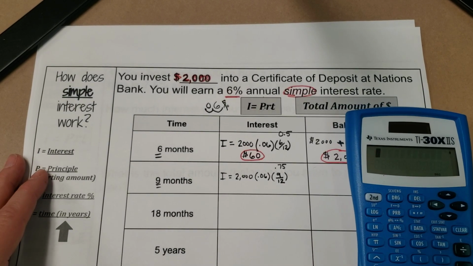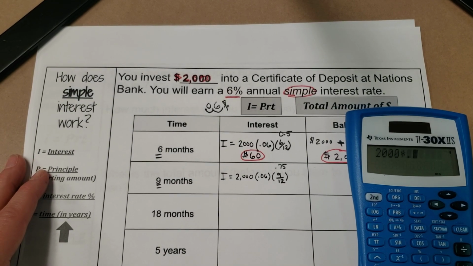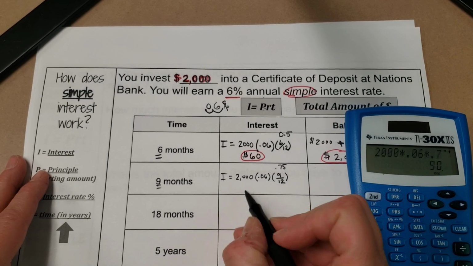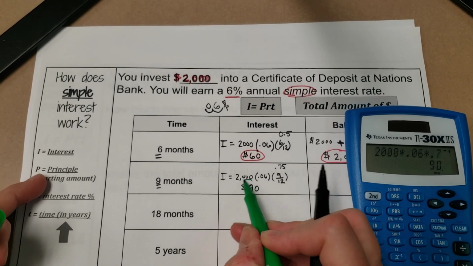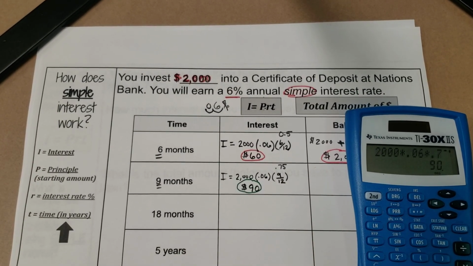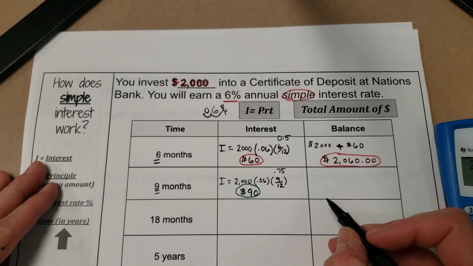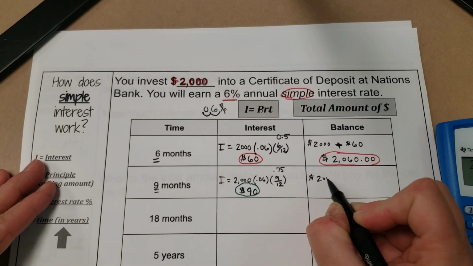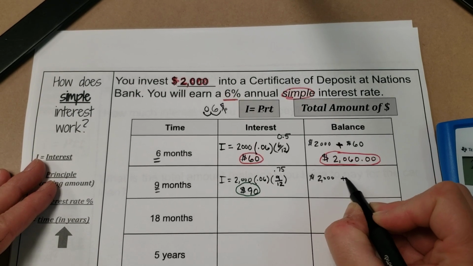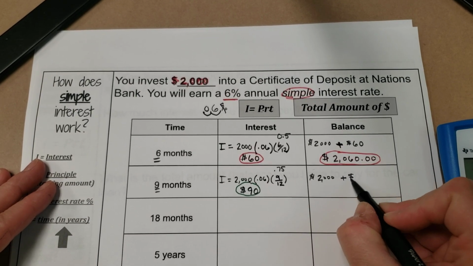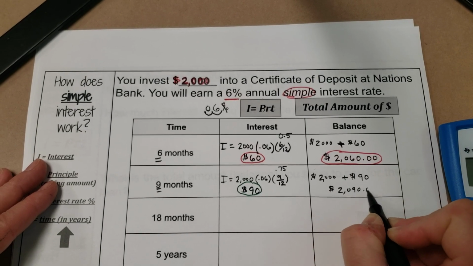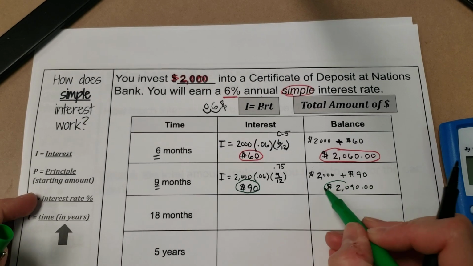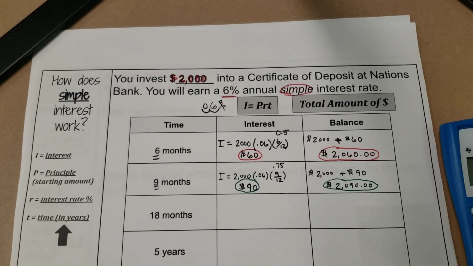Okay, so let's go ahead and multiply 2,000 times 0.06 times, I'm going to do the decimal, 0.75. And that's $90. So I would earn $90 interest, and it should be a little bit more than 6 months. We can see we're only earning $30 more. So now to figure out our balance at the end of the 9 months, we'd take our $2,000 that we started with, our original principal, and we're going to add the $90 we earn in interest, and we would have $2,090 at the end of the 9 months. So see how that formula works?